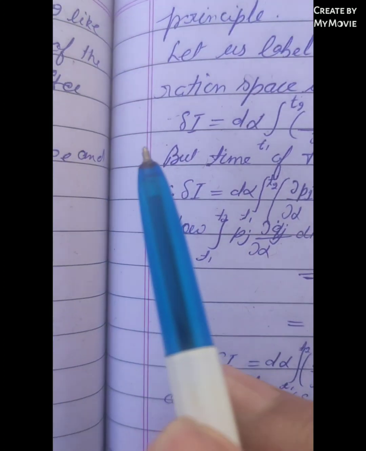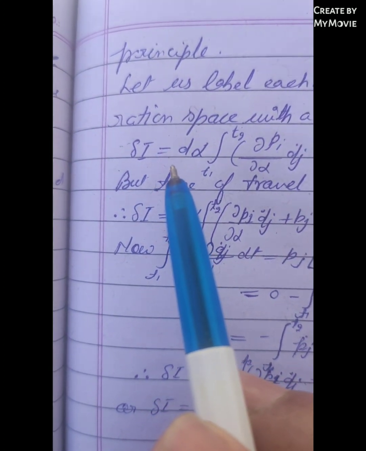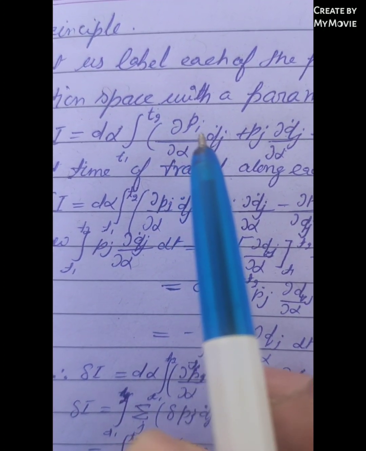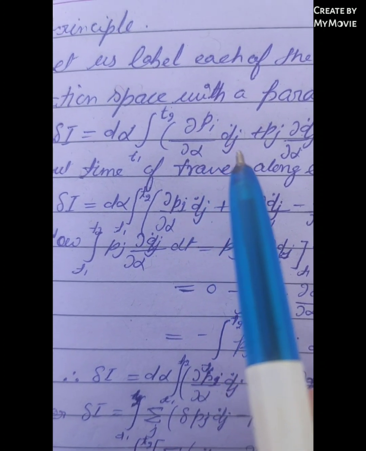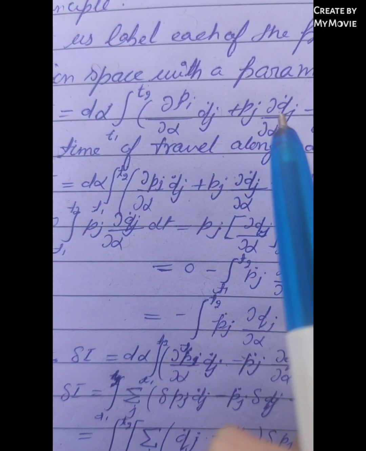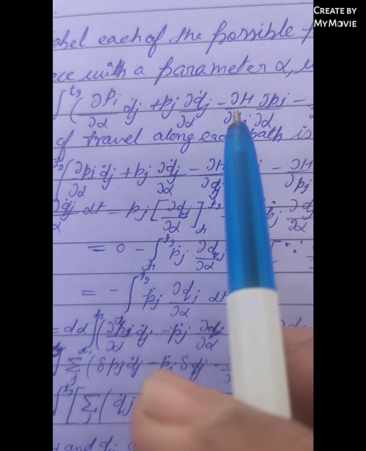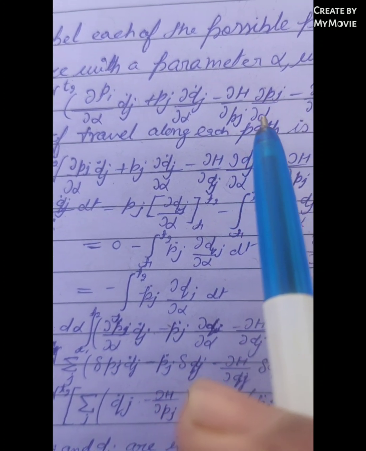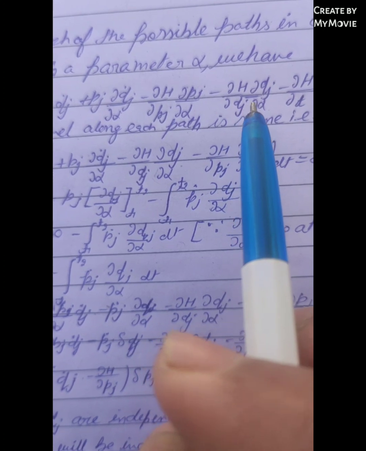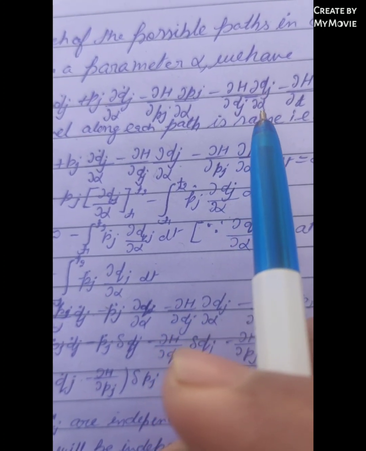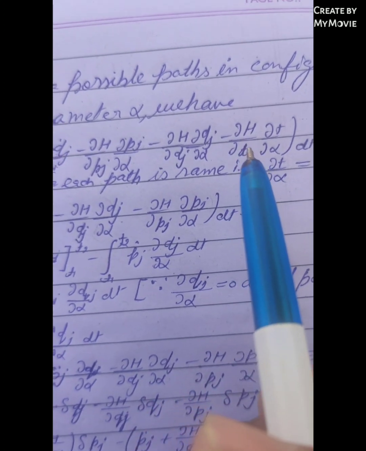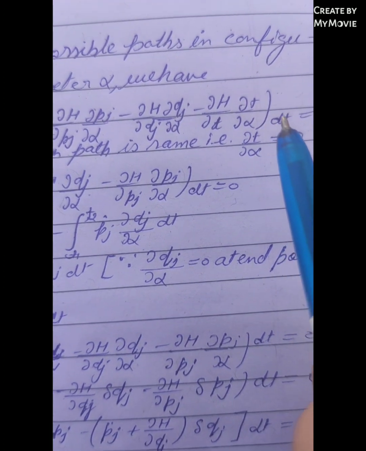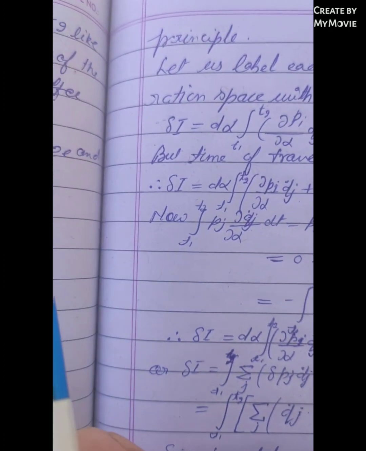We have δI = dα ∫ from t1 to t2 of [∂pj/∂α qj dot + pj ∂qj dot/∂α − ∂H/∂pj ∂pj/∂α − ∂H/∂qj ∂qj/∂α − ∂H/∂t ∂t/∂α] dt = 0.